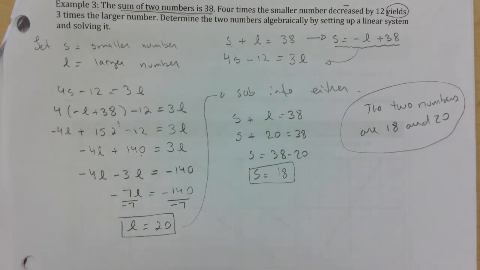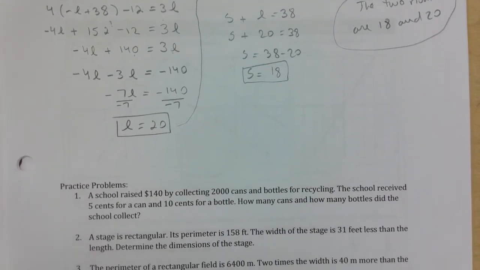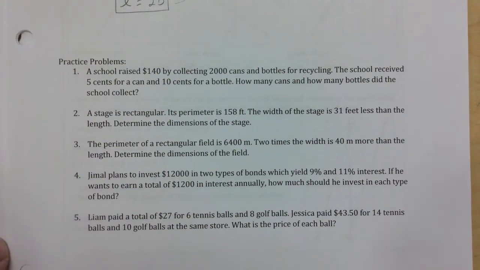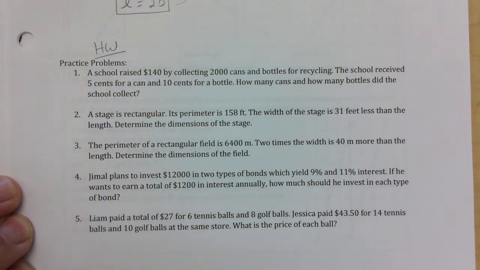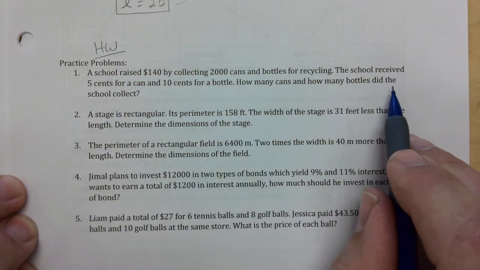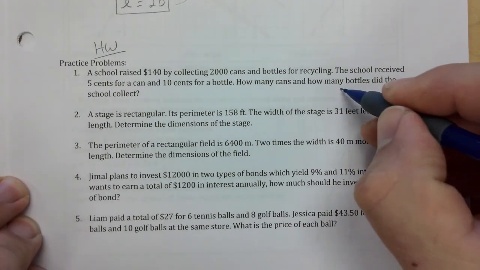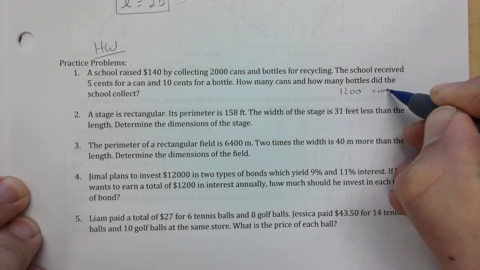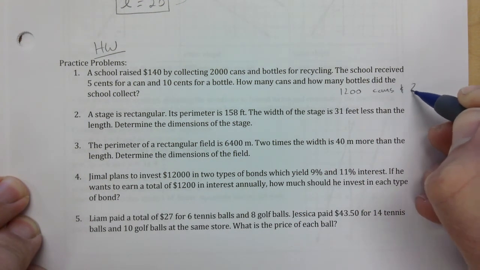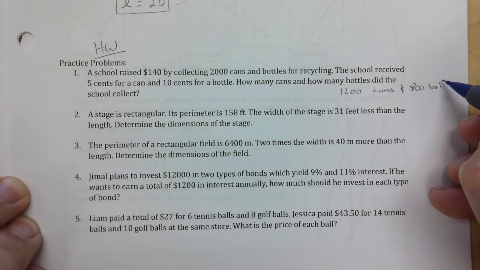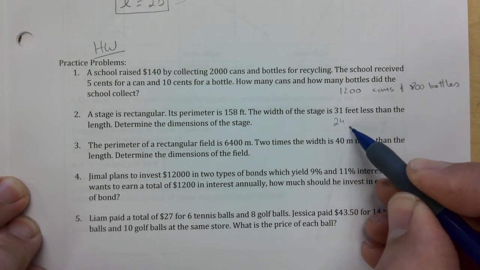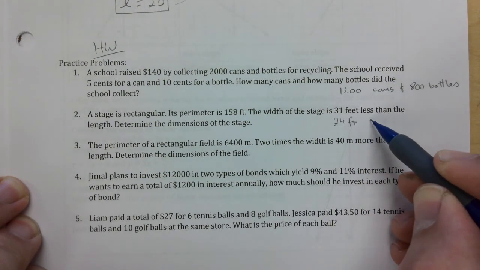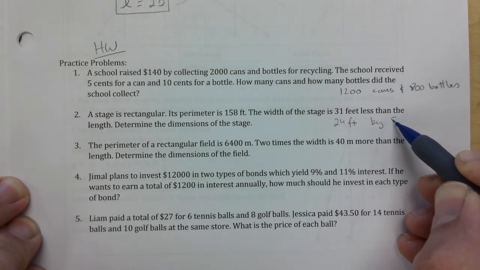Okay, so now follow me down to the word problems here. So this is the homework for today's lesson, and I will just give you the answers here so you know. Okay, so 1,200 cans and 800 bottles, and then I have 24 feet by 55 feet.